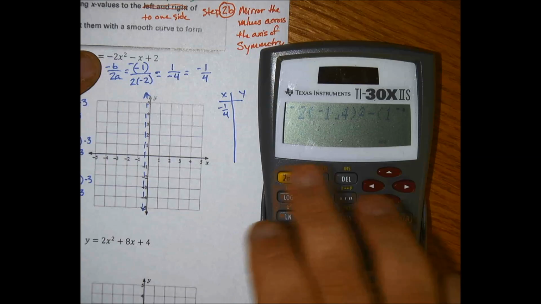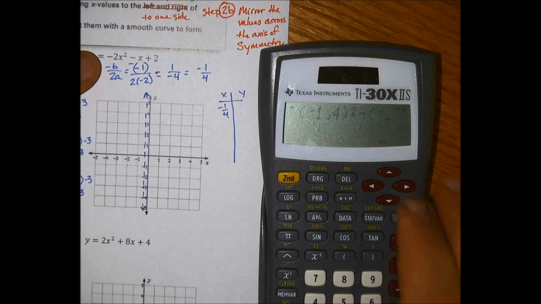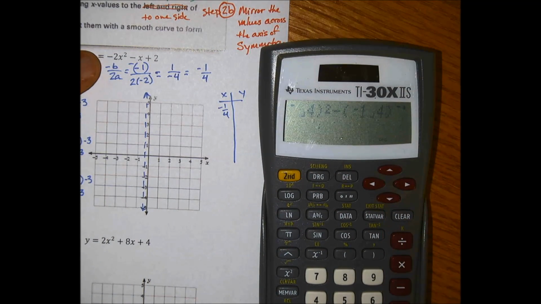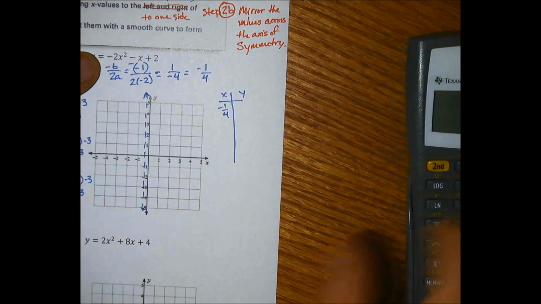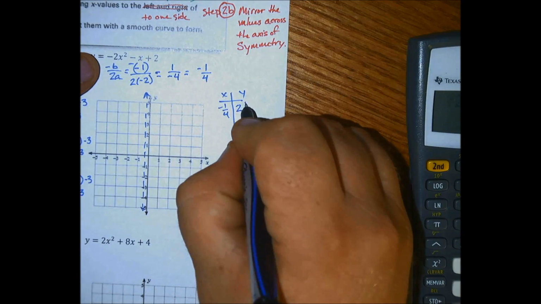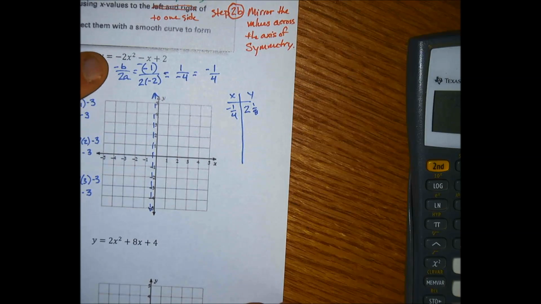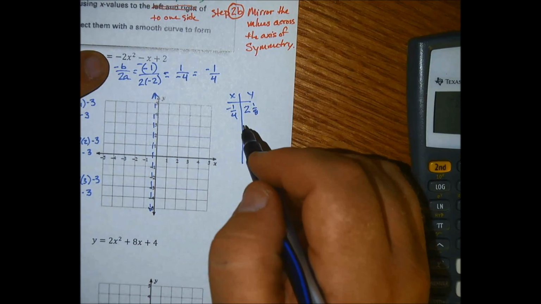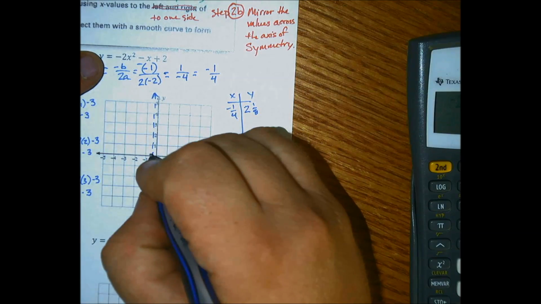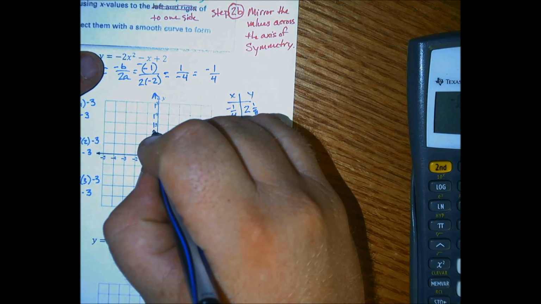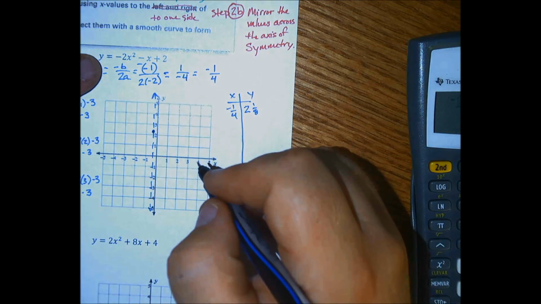Yeah, so make sure that you do it right. All right, that's a negative 1/4 as my vertex. So I get 2 and 1/8. Even though I really like improper fractions, sometimes it does help to use mixed numbers because it's a little bit easier to see. Okay, that's where that point's going to be.